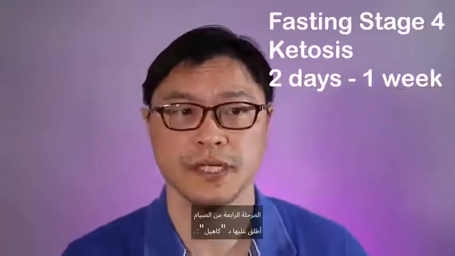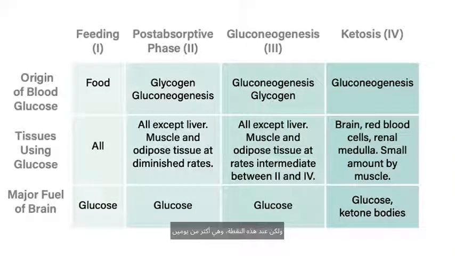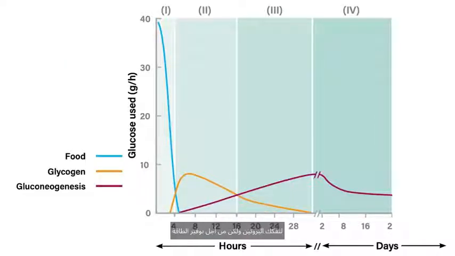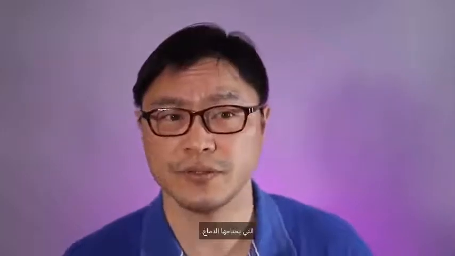Stage 4 of fasting, Dr. Cahill called ketosis. The brain is using glucose as its main source of energy, but by this point, which is more than 2 days into the fast, there's not enough glucose coming from the glycerol. So there's a little bit of ongoing breakdown of protein, but in order to supply energy for the brain, the liver takes the triglycerides from the body fat and turns it into ketones, which now can cross the blood-brain barrier and feed the brain. And it supplies up to 70% of the energy that the brain needs.